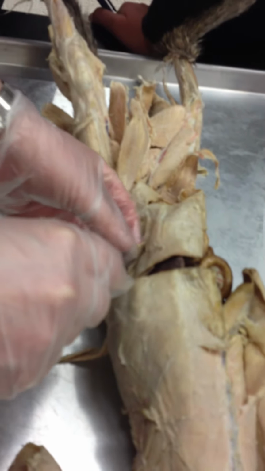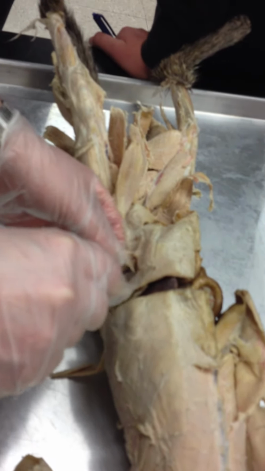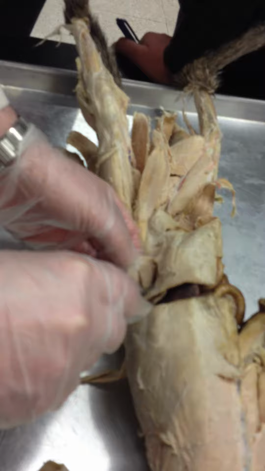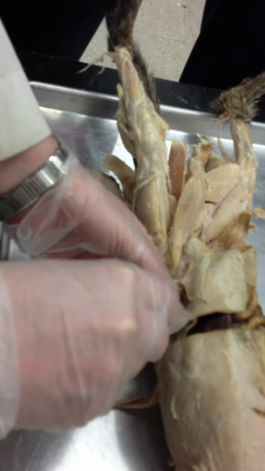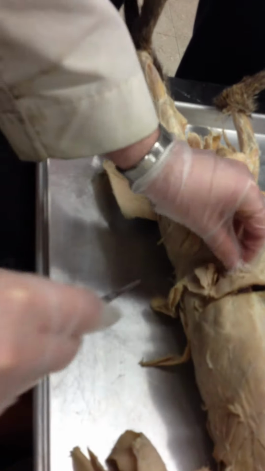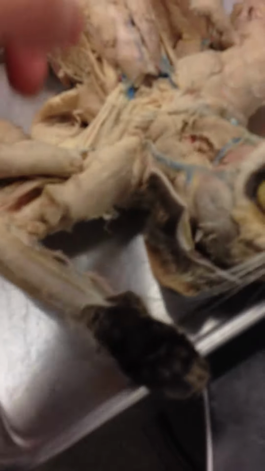So you have three layers. The outermost layer of the abdominal wall is the external oblique. The middle layer is the internal oblique. And then the innermost layer, closest to the organs, is the transversus abdominis. So what's this for? Oh, this is all external oblique, all of this. And that's rectus abdominis.